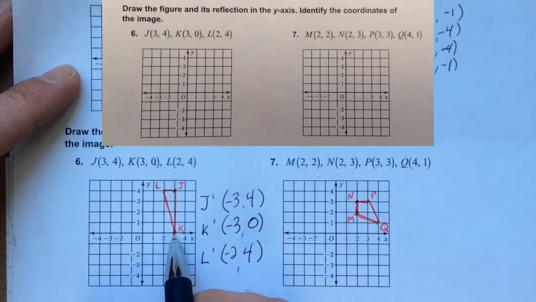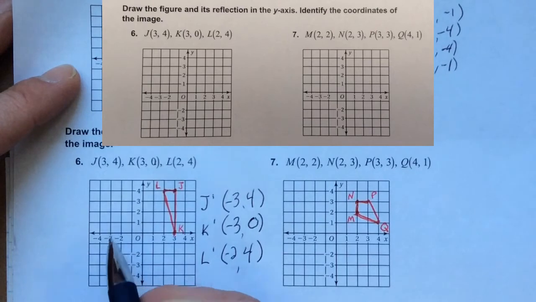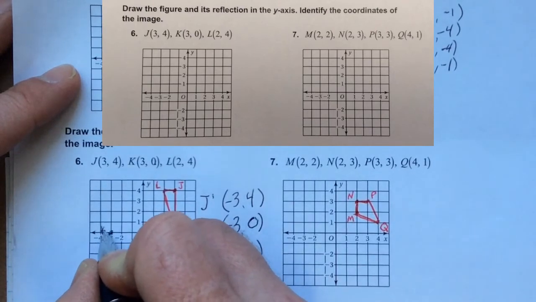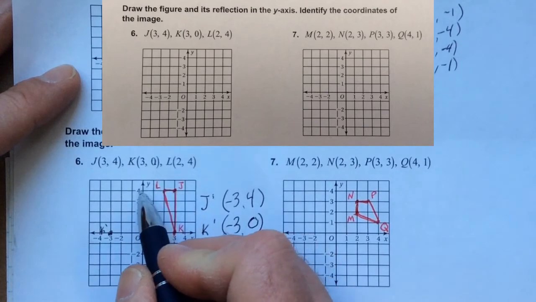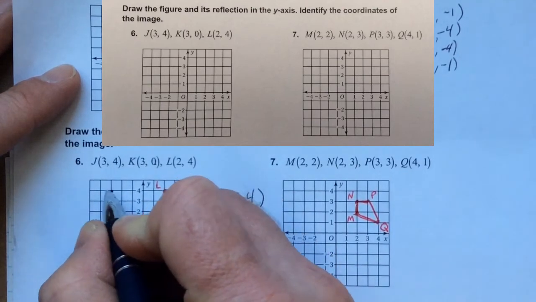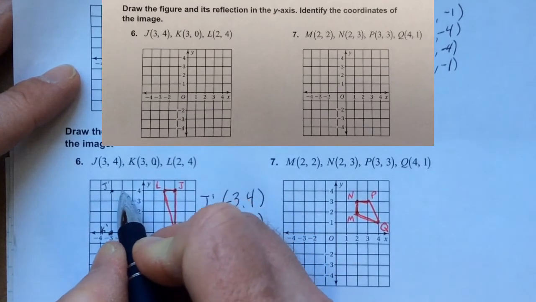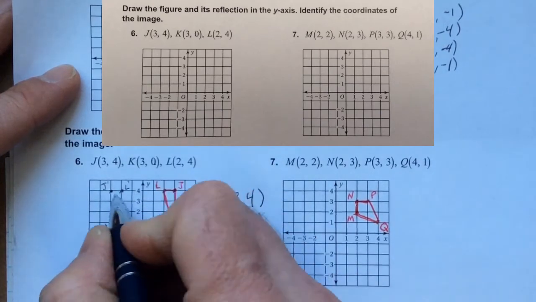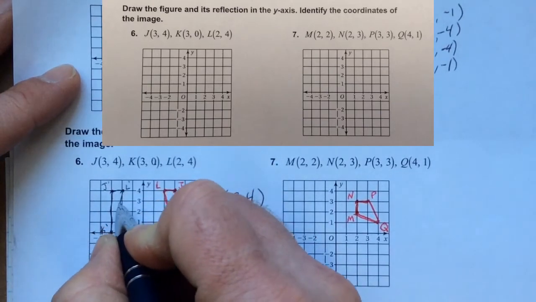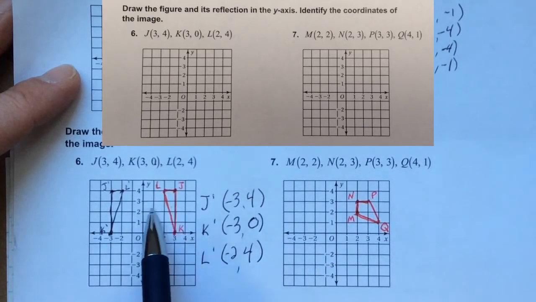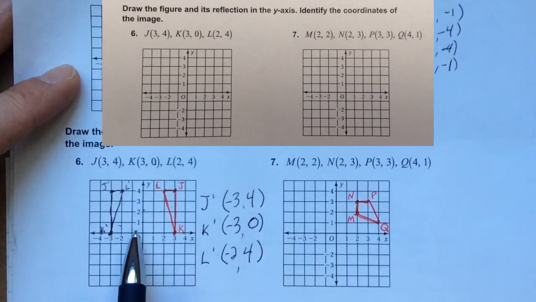Or we could do it on the graph. K was 3 away from the y-axis, so it's 3 away, but on the other side. And it'll now be K prime. J was 3 away, so it'll be 3 away, but that'll now be J prime. And L was only 2 away, so it's only 2 away, and that'll be L prime. When we draw that in, it's a mirror image in the y-axis, and here are the coordinates. We can check those coordinates to make sure they match up. L prime is (-2, 4). Yep, L prime, okay?